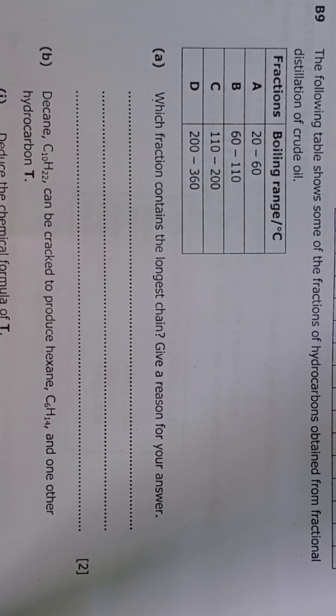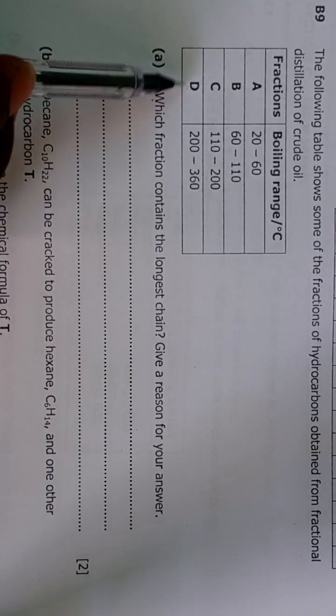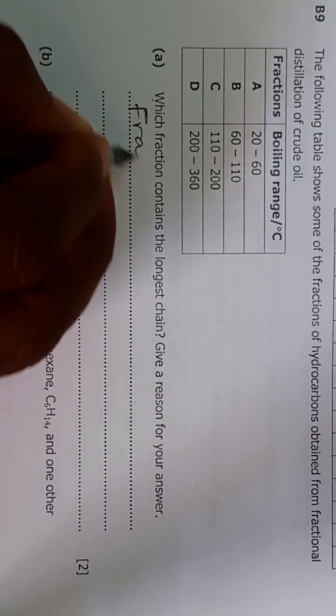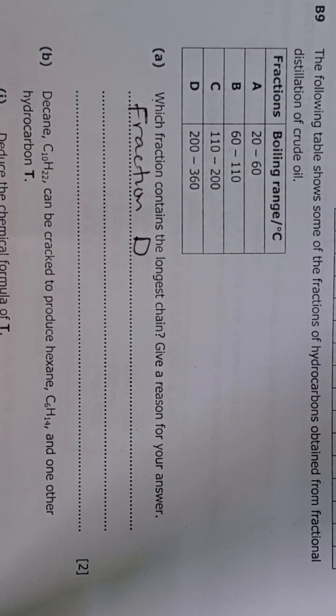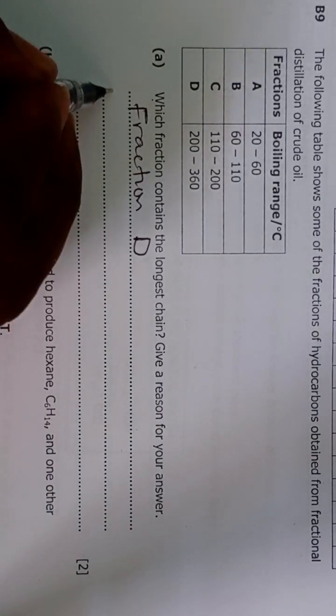Then part A, which fraction contains the longest chain? Give a reason for your answer. So the fraction that contains the longest chain is fraction D. Give a reason for your answer. The higher the boiling point, the increase in the number of carbon atoms due to the increase in strength. So that is the reason.